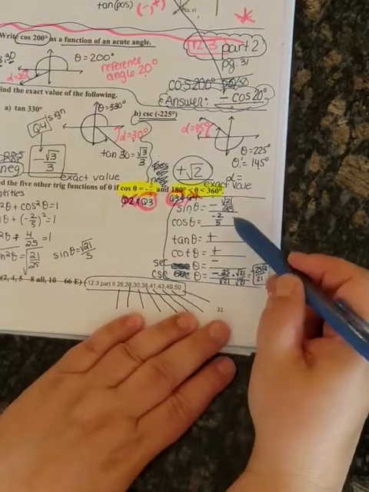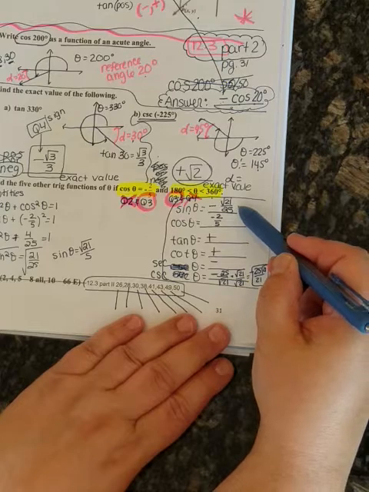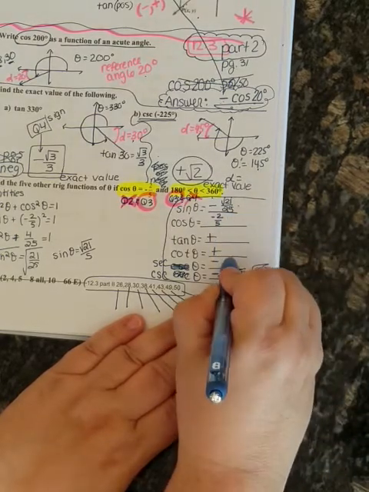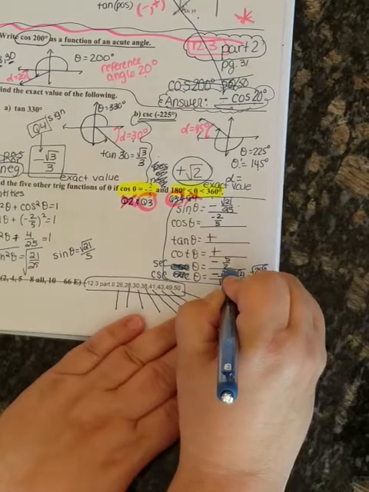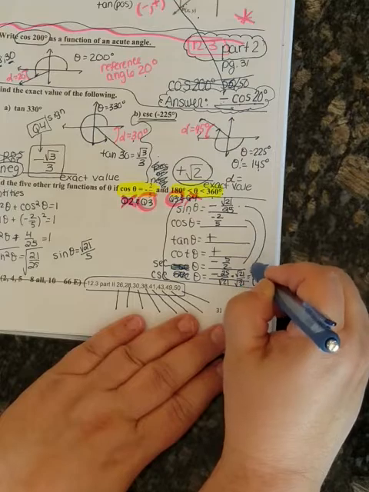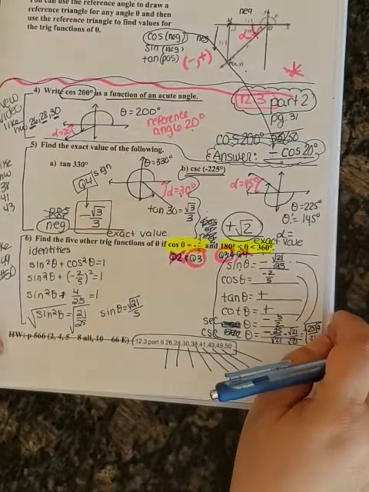So the cosecant is the flip of the sine. By the way, the secant is the flip of the cosine, so I could just write it as -5/2. So these match each other, and these guys match each other, but upside down, like a reciprocal.